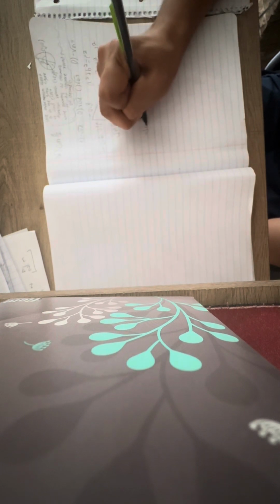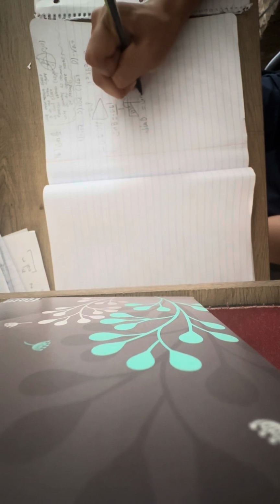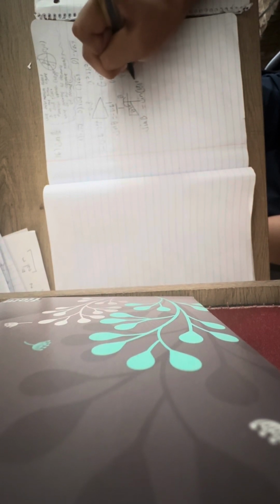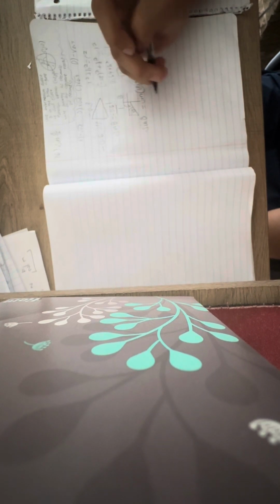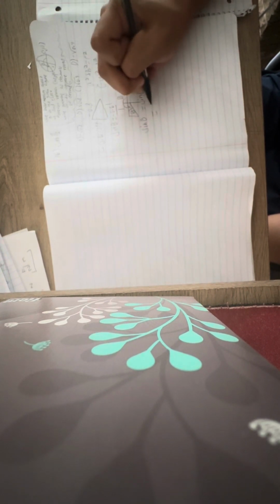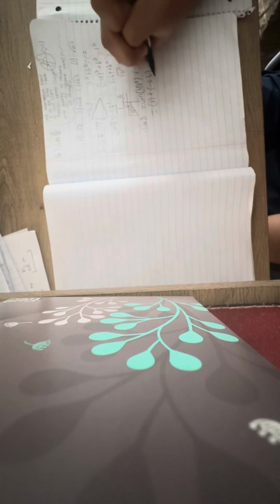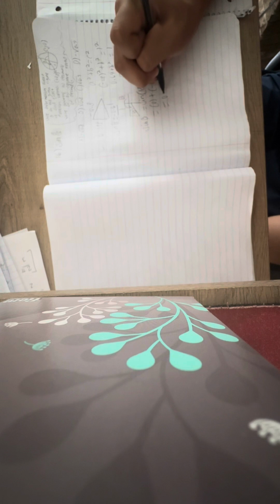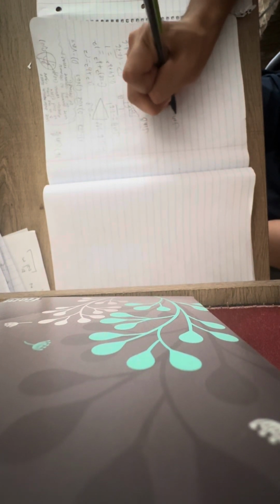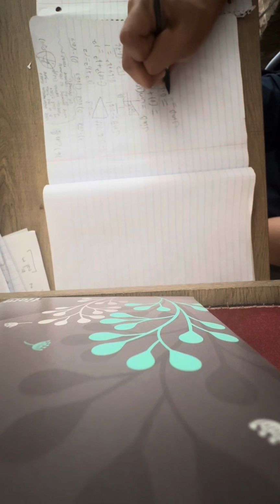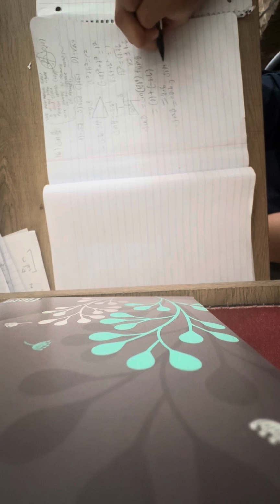So sine B equals sine of 180 degrees plus theta. This will then equal 0 plus negative 0.6, which equals negative 0.6. So sine B equals negative 0.6, comma, sine B over 2.